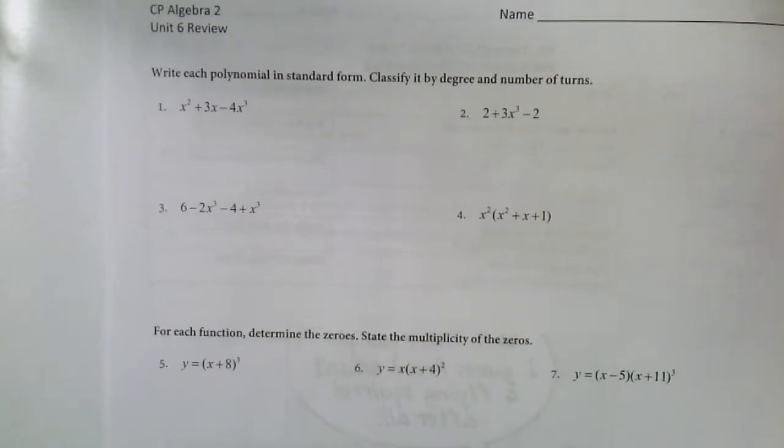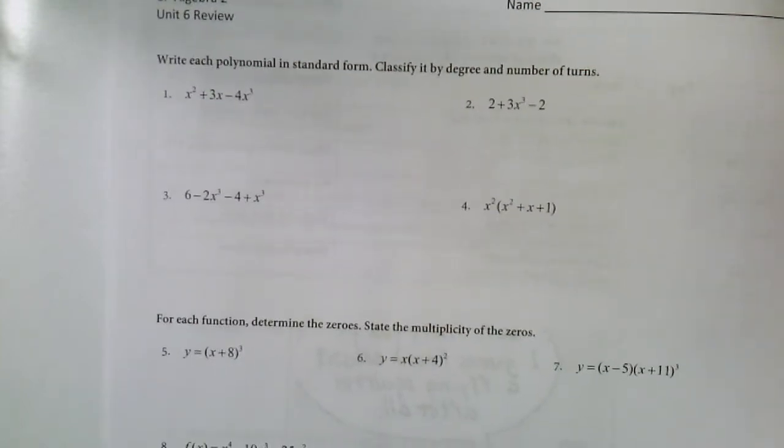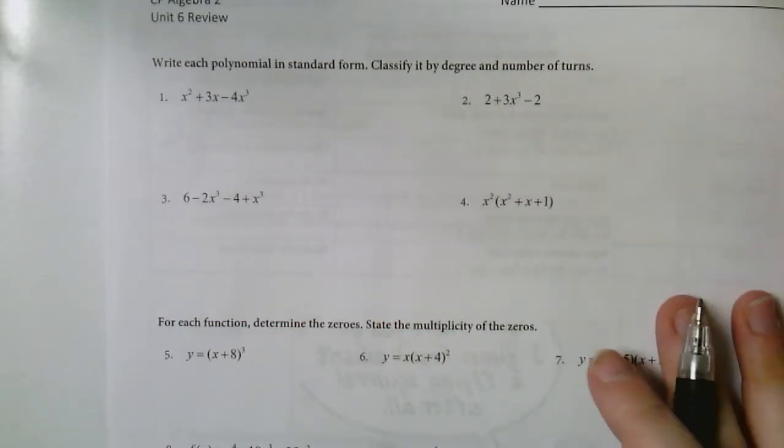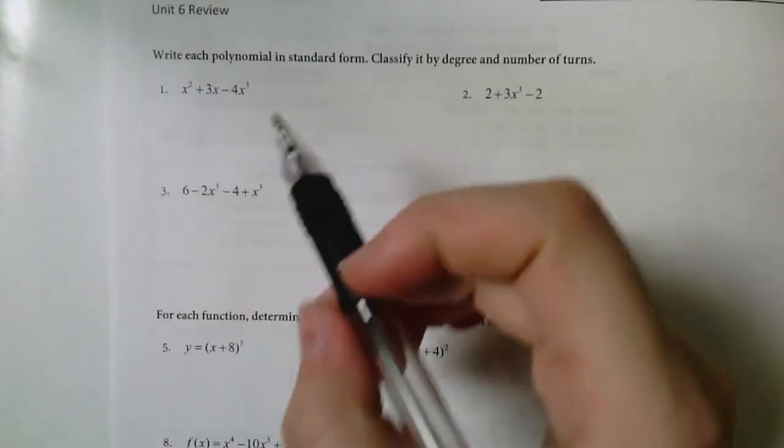Now function operations will come up later in the packet, but right now we're just going to focus on these polynomials. What are they? How do we put them in standard form? How do we graph them? So forth, so on. So the very first section here says standard form.